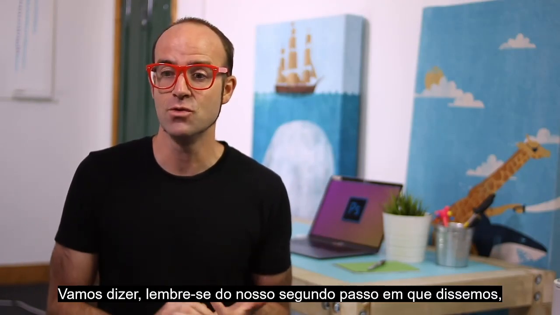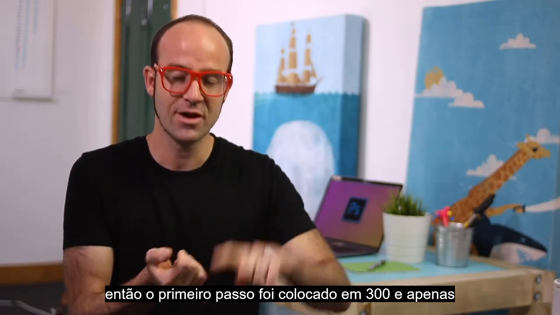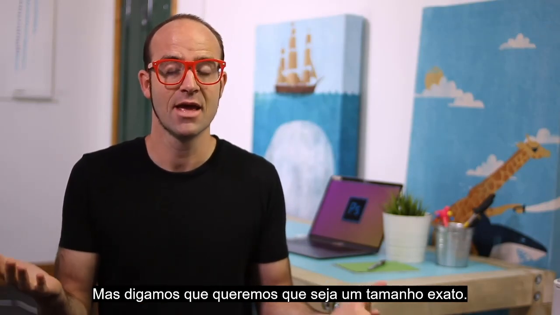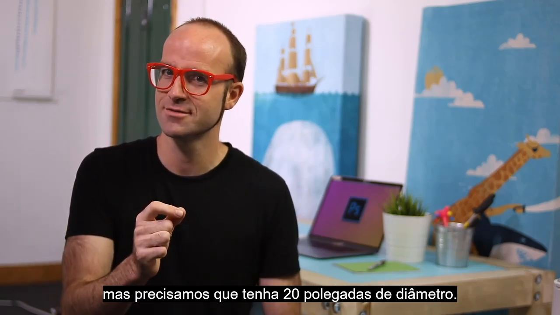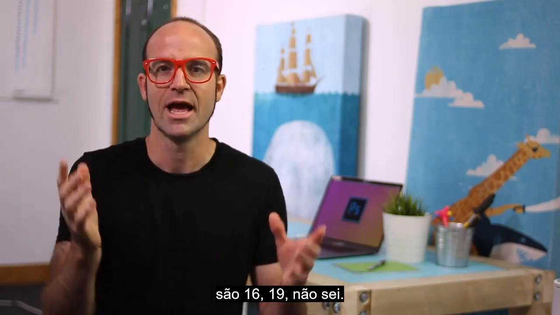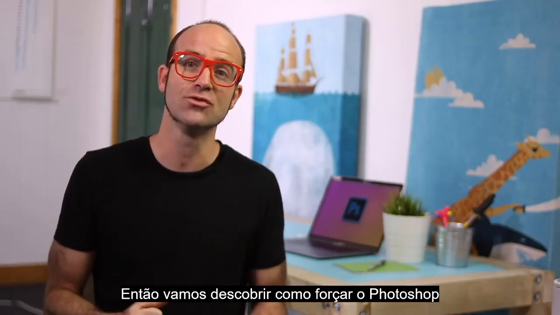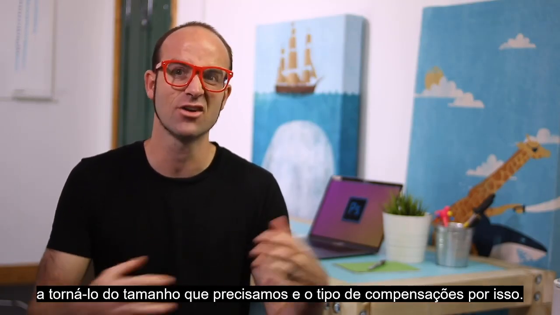Remember our second step, where the first step was to put it at 300 and just give it to us at whatever size it ends up being? But let's say that we want it to be an exact size. So we want it to be 300 dots per inch, but we need it to be 20 inches across. And we saw before that it can't be 20, it's 16, 18, but it's not that big. So let's work out how to force Photoshop to make it the size we need and the trade-offs for that.